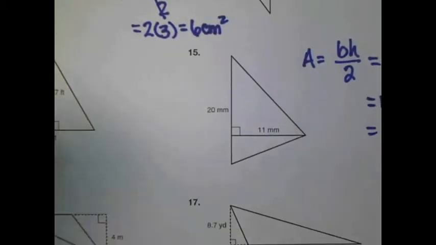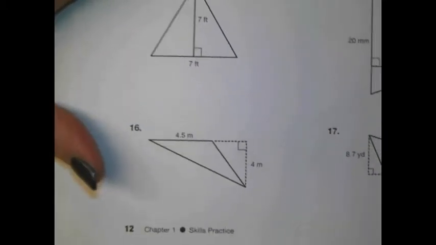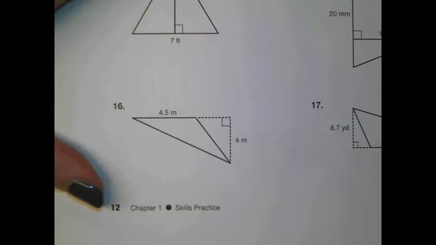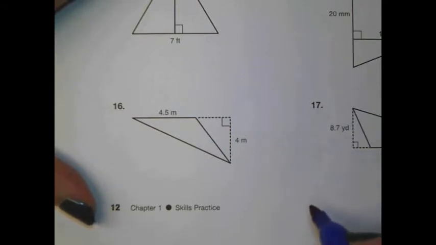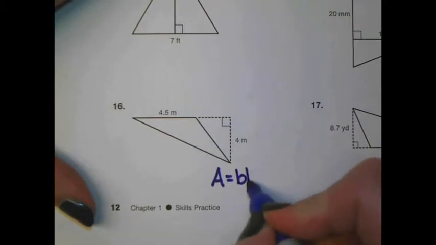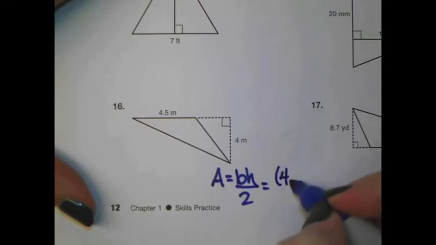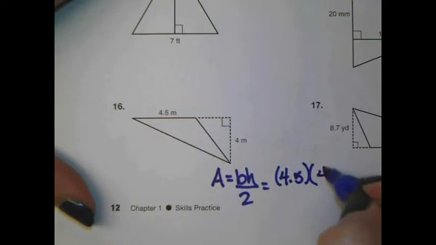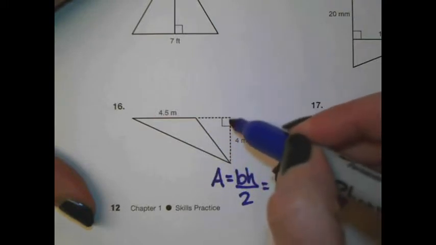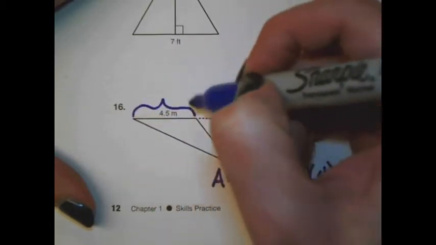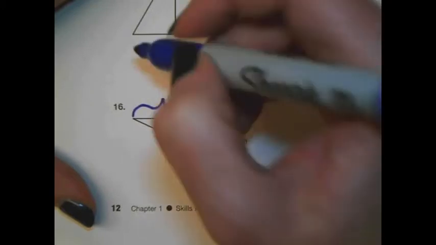And then the last one I'm going to look at is 16, because it is an example of an obtuse triangle where our height lies outside. And again, our base is in a slightly different orientation. Our triangle was not sitting on the base. So here I have an area, again, of base times height over 2. My base in this case is 4.5 with a height of 4. Remember that the height is this distance, even though it's outside the triangle, but the base is only the original part of the triangle, not the extension.